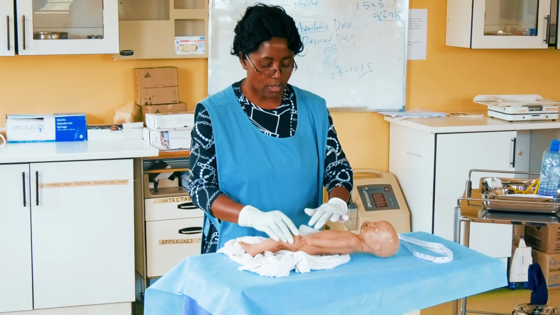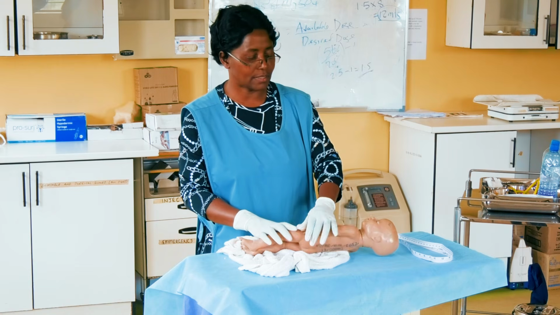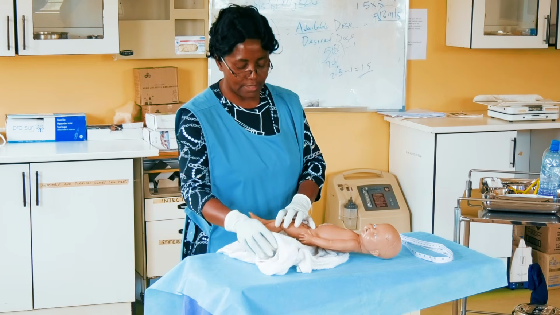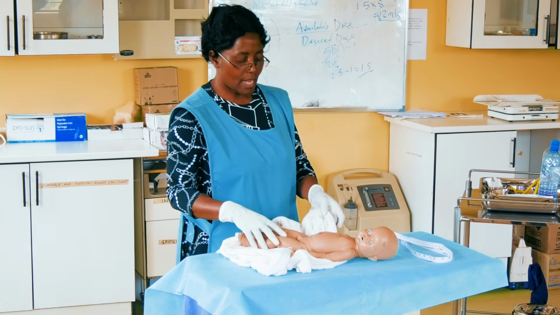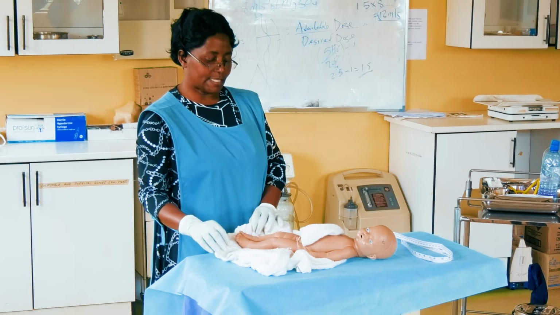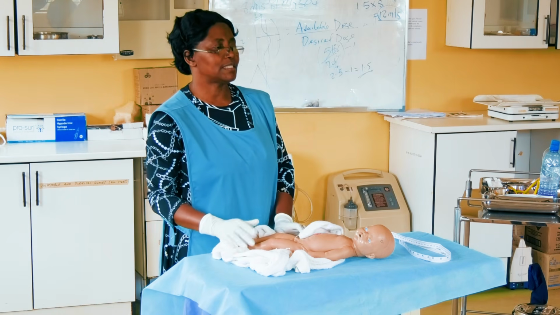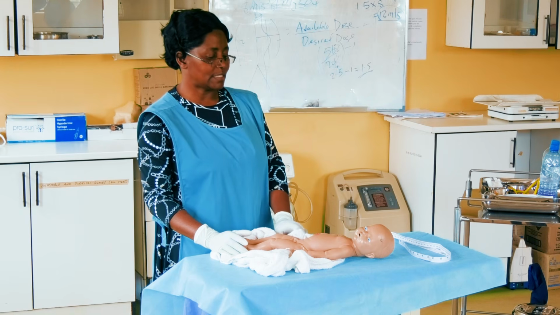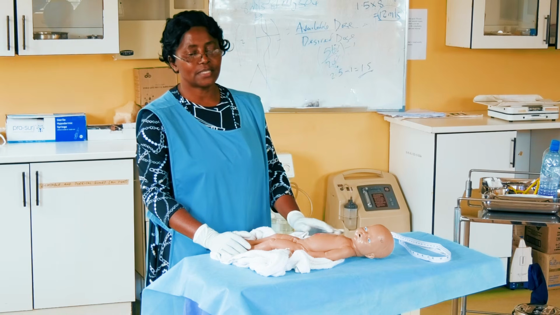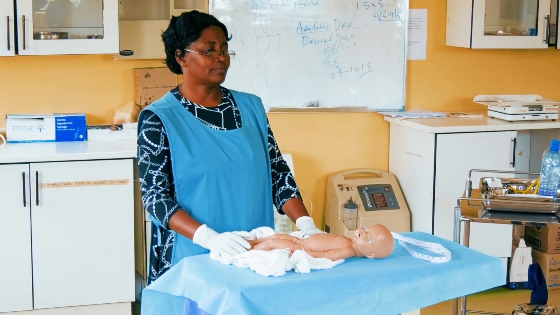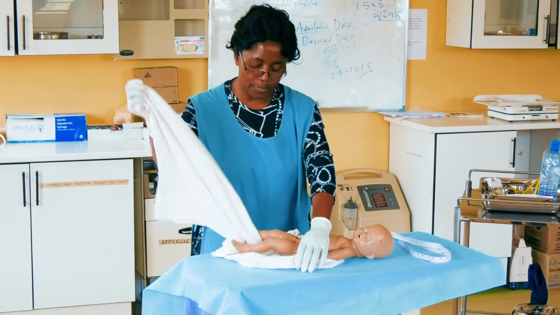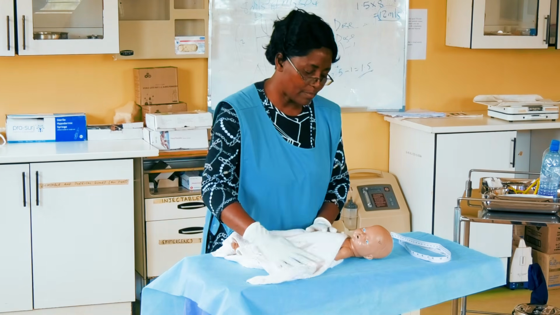Okay? So after you've confirmed that the anal opening is well perforated, the next thing you are going to do is cover the baby up, and then we want to examine the central nervous system. In examining the central nervous system, we are basically assessing the presence of the reflexes. There are some reflexes that we assess for. Remember, we have covered the baby nicely.